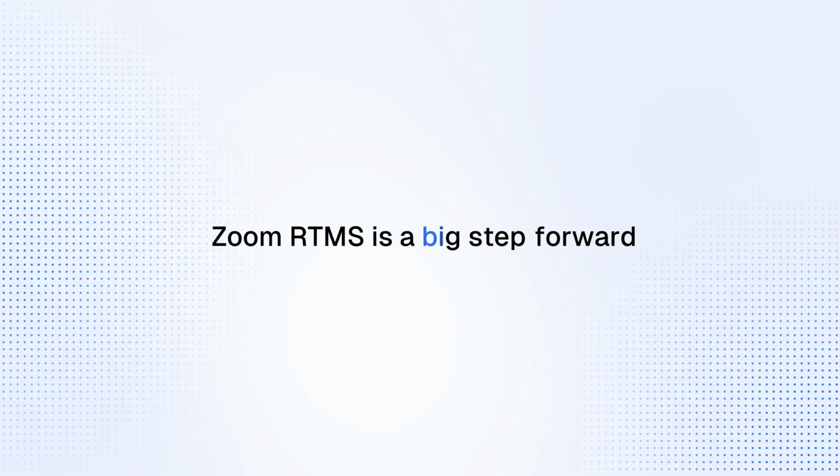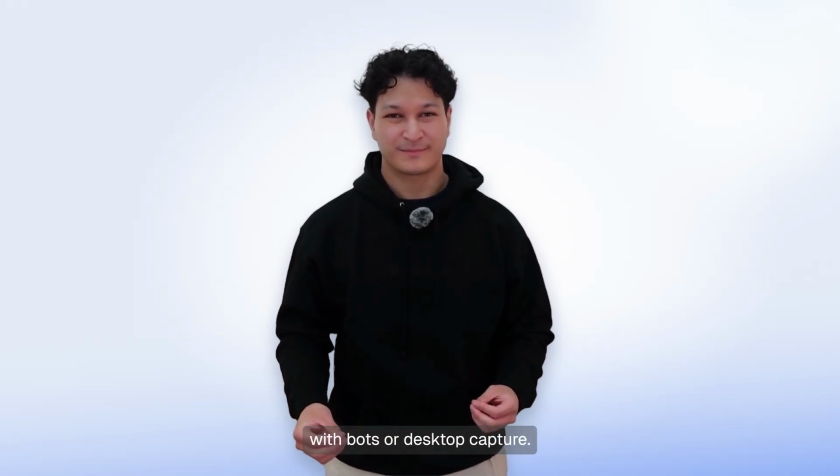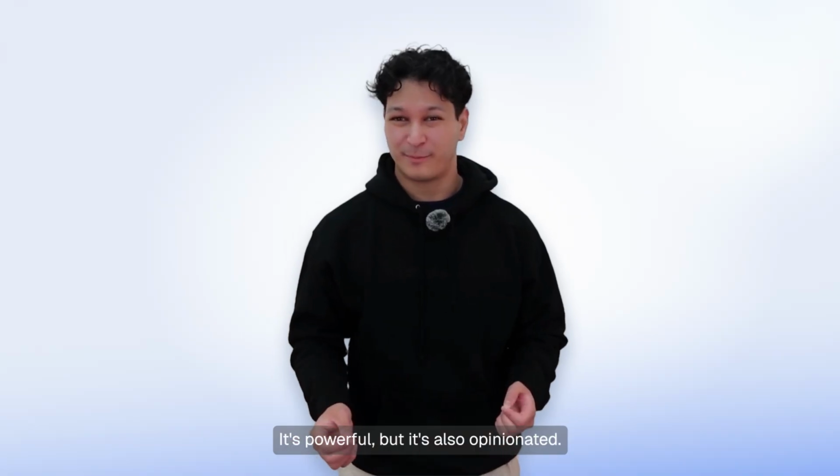Zoom RTMS is a big step forward for real-time integrations on Zoom. It unlocks use cases that were previously only possible with bots or desktop capture. It's powerful, but it's also opinionated.